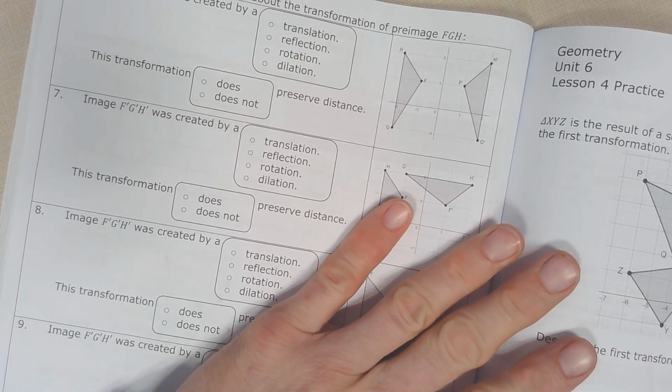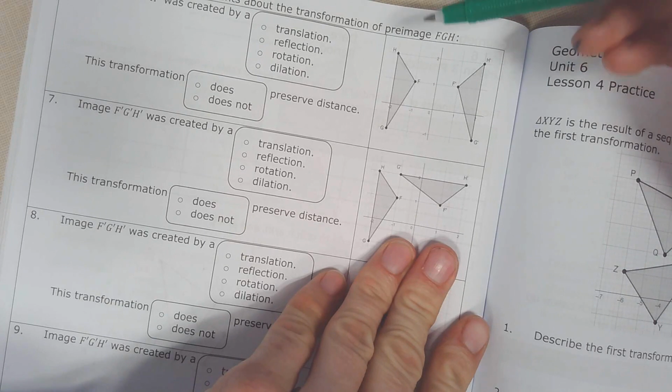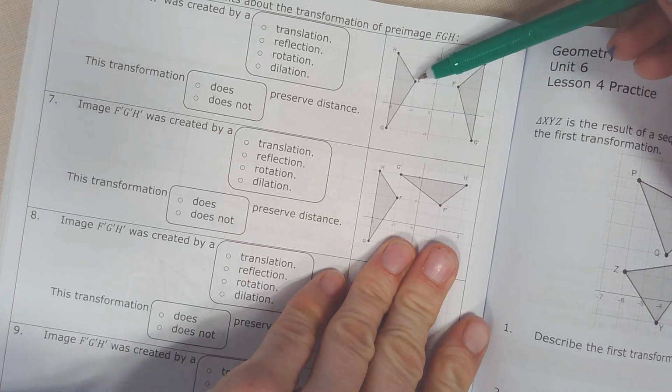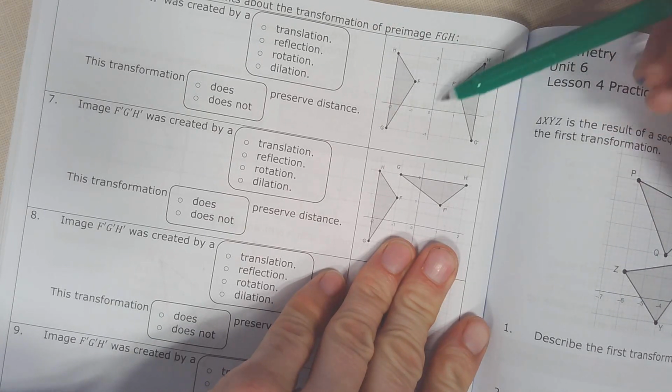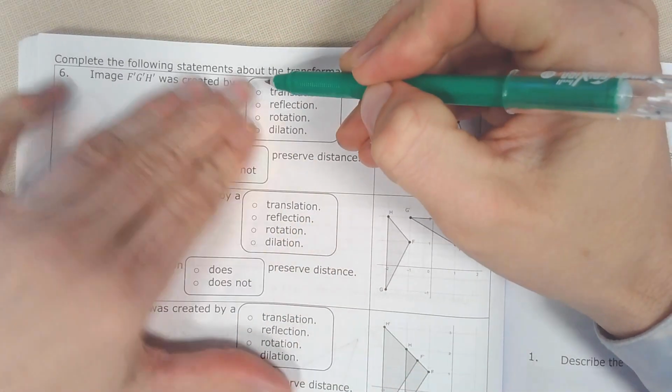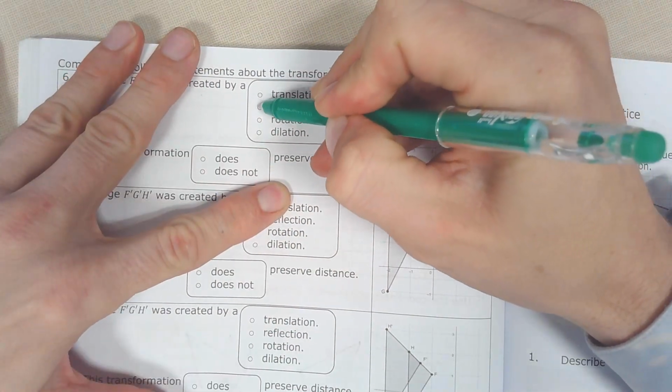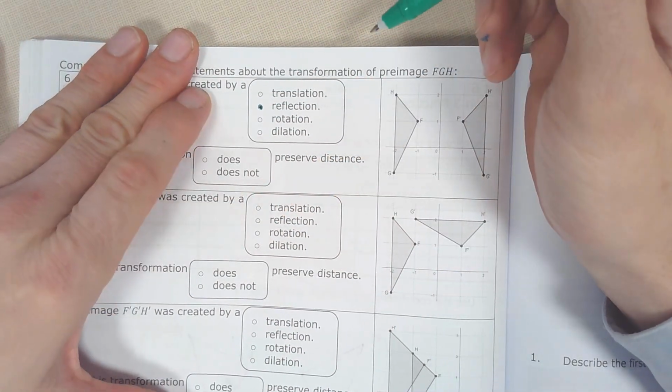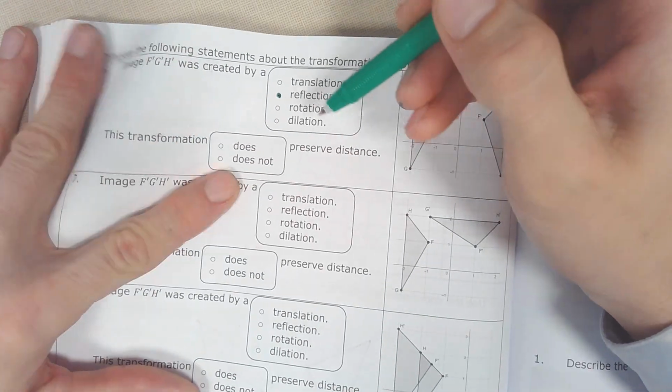All right, so these are all pretty easy. I don't even know why this is its own section, right? But here we go. You can check out here that each one is the same distance from the y axis. So this is a reflection, and a reflection is a rigid transformation. So this does preserve distance.